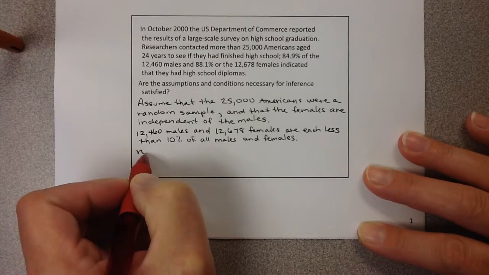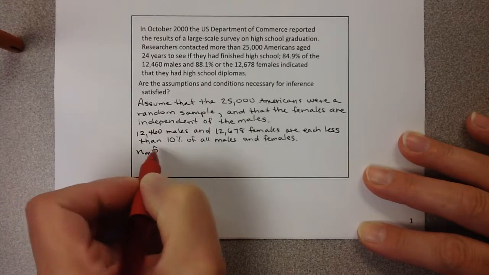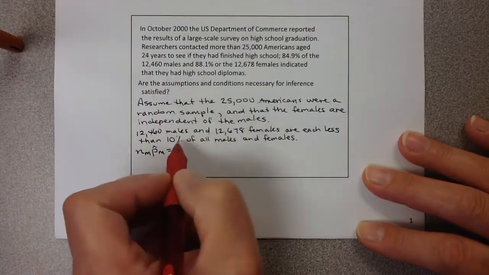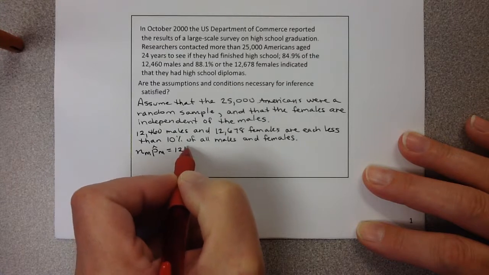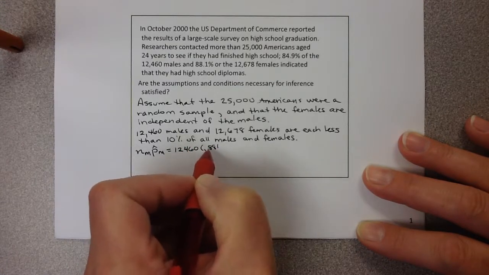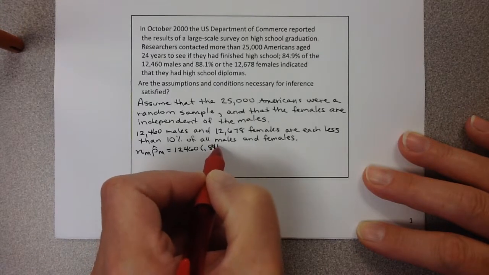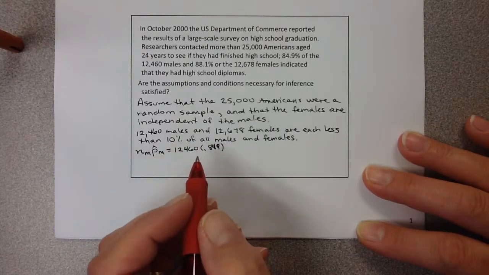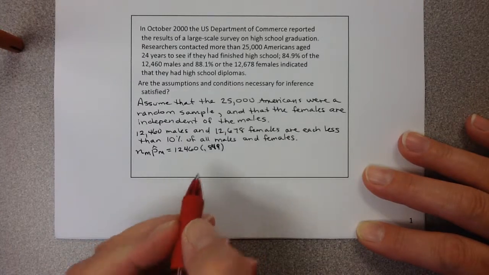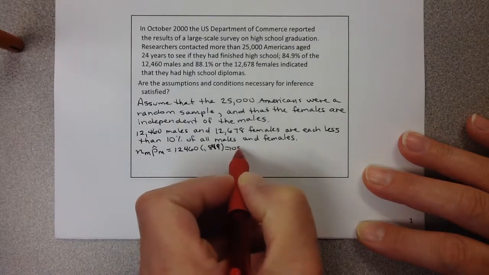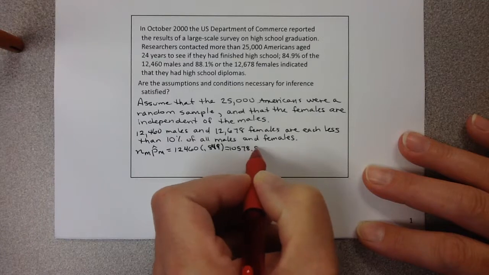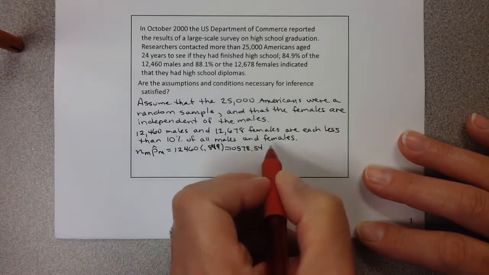So the number of males times the proportion p-hat of males, or successes, is 12,460 males times 0.849. That's going to be 10,578.54. Some nasty big numbers here. That's definitely greater than or equal to 10.